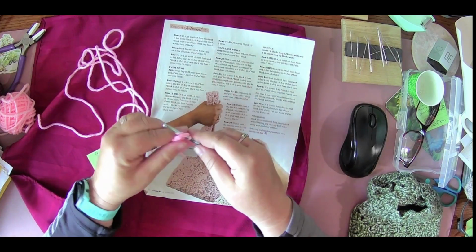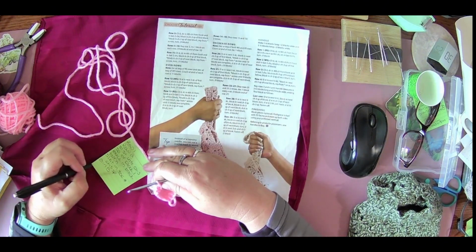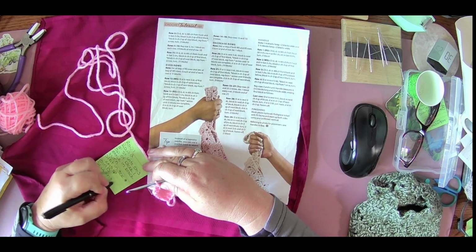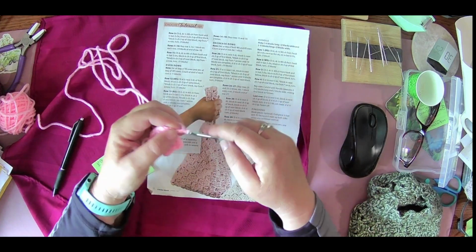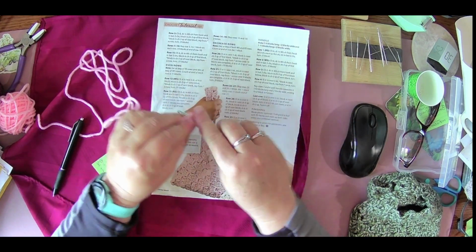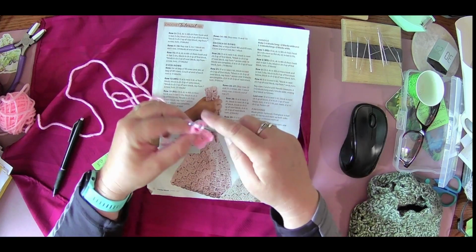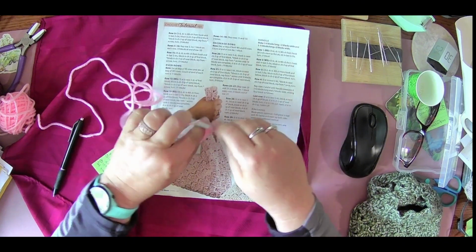Slip stitch in chain 3. Chain 3. And this will be a block and a block. 2, 3, 4.